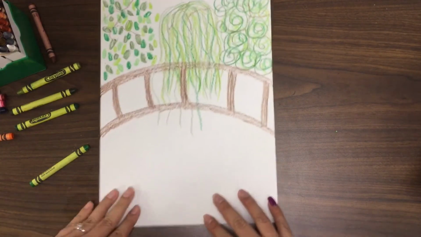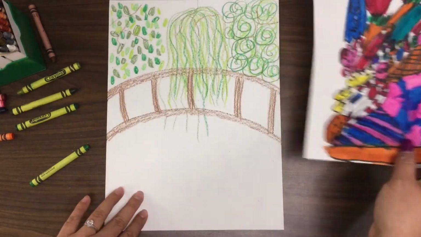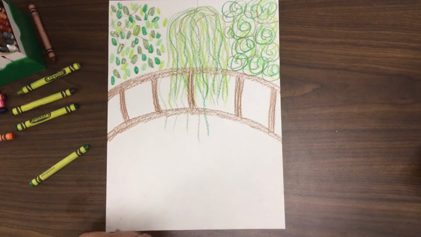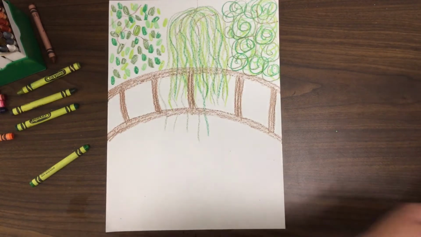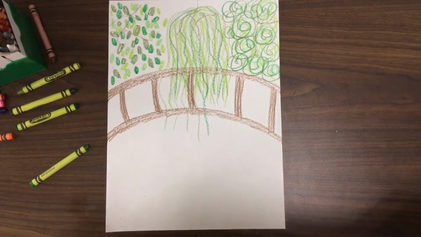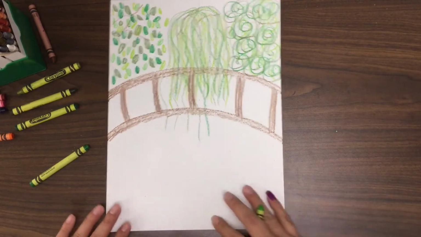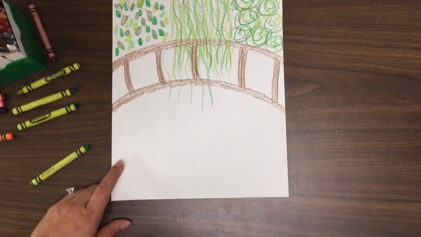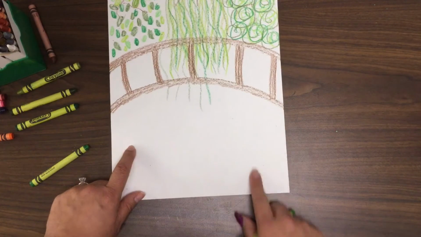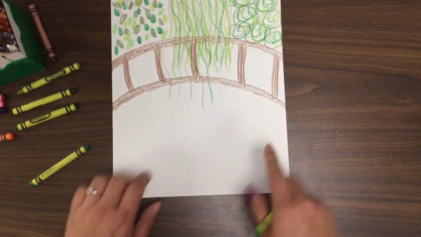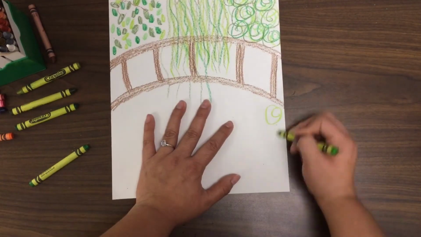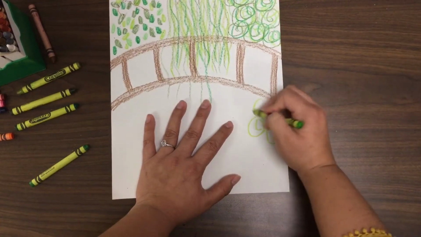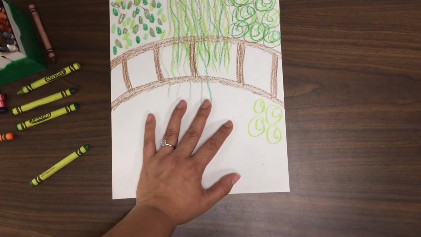So right here, I'm going to show you, you can see, as someone hands me their artwork, you can see that I have a lot of white space up at the top, especially where that middle plant hangs, and we're going to fill that in. But right here, in a minute, we're going to add the parts on the bottom. Oh, we're going right into it.